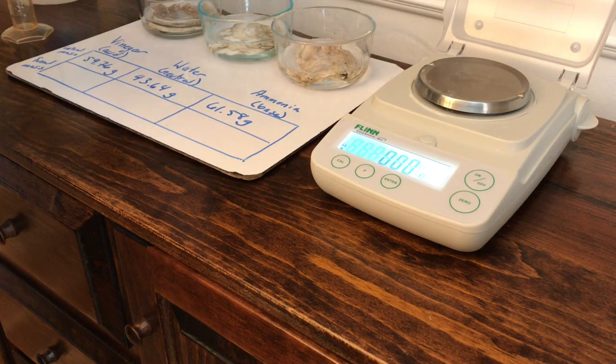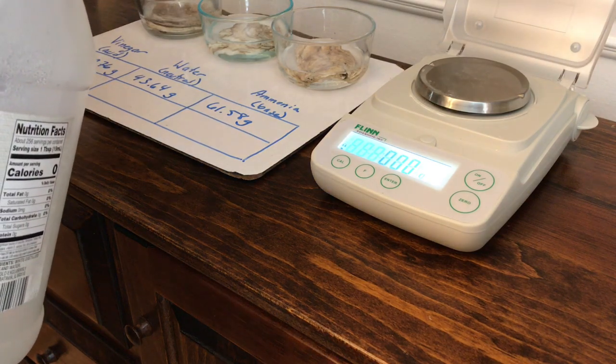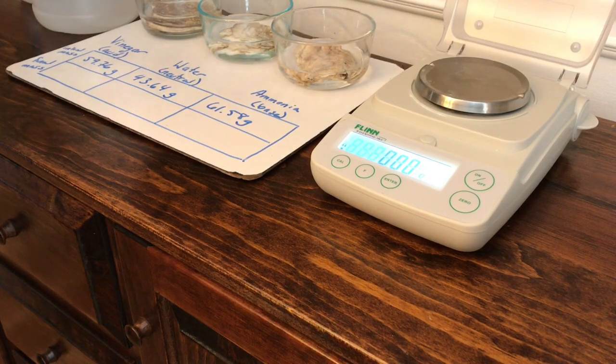I'm going to add 50 milliliters of vinegar to the first one. This will be mimicking our acidic ocean solution. And I'm going to just rinse out my graduated cylinder real quick.